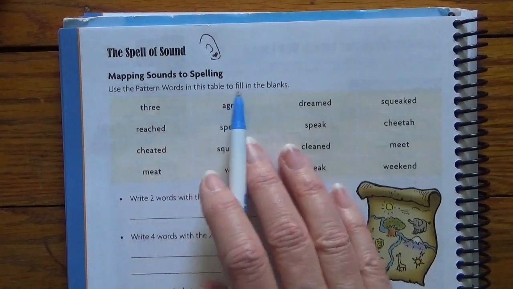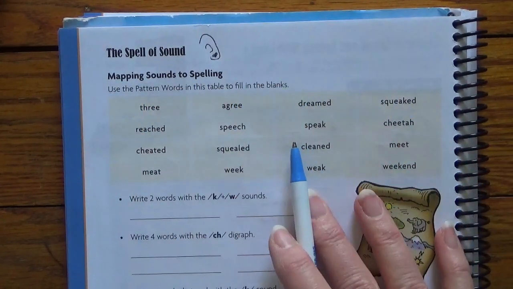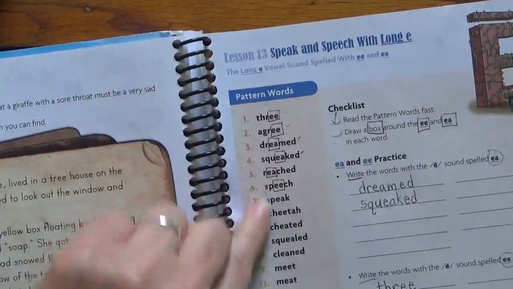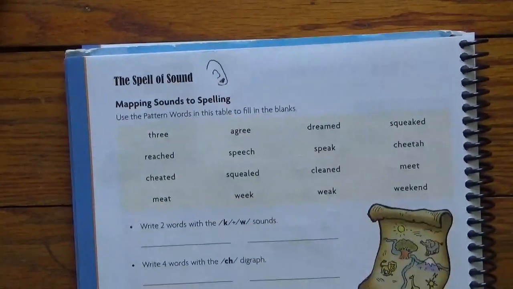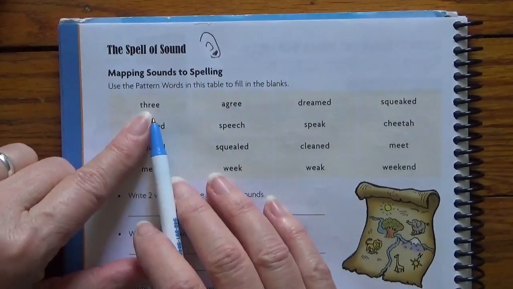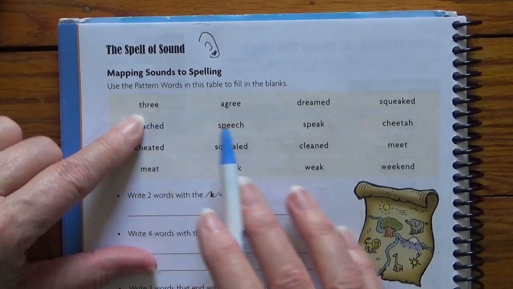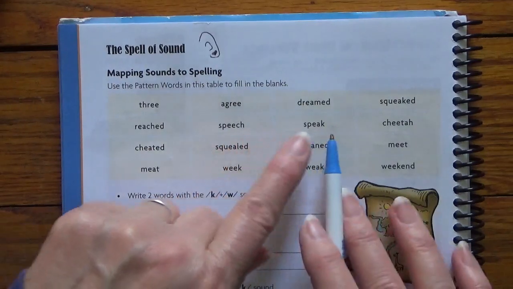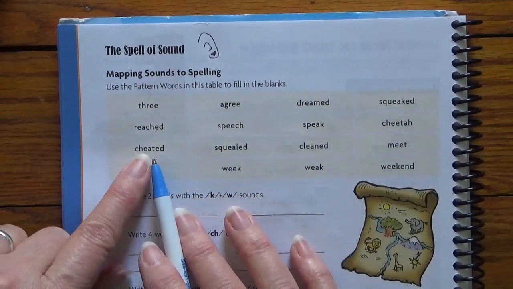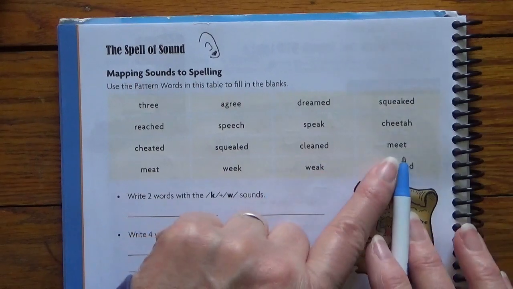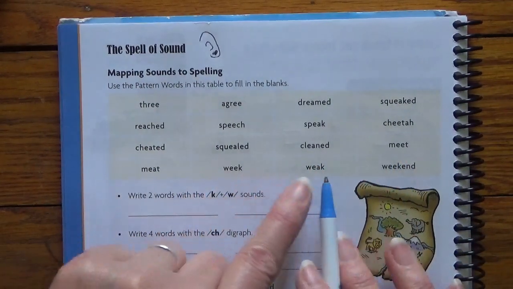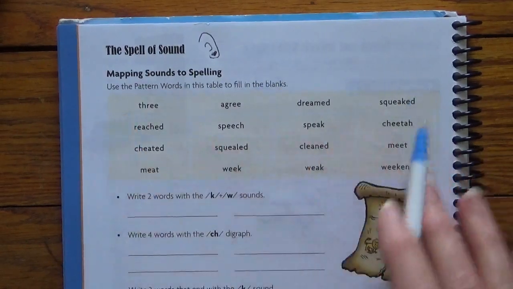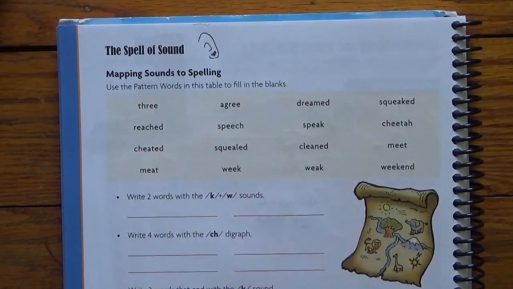Use the pattern words in this table to fill in the blanks. Now these are the exact same words that were on our page yesterday, so we don't have to flip back and forth. That's pretty cool. So let's read over our pattern words. You ready? I'm just going to go across. Agree, dreamed, squeaked, reached, speech, speak, cheetah, cheated, squealed, cleaned, meet, week, and weekend. Excellent. So use these to fill in the blanks.